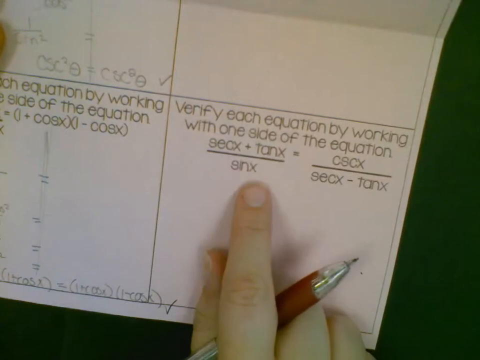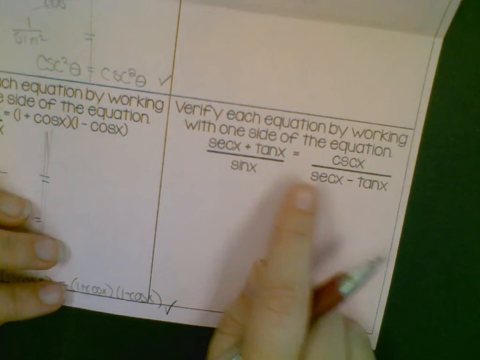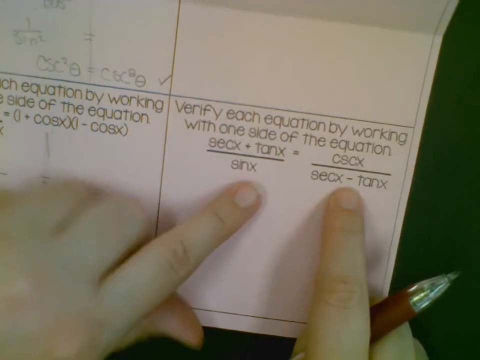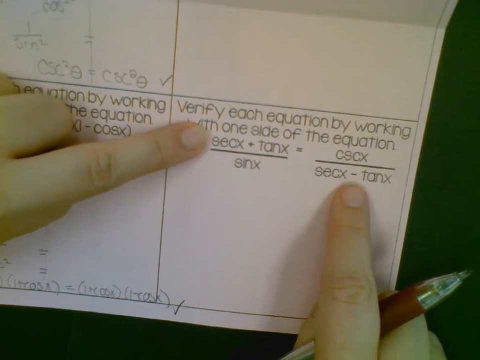The reason we're going to multiply by the conjugate here, or really, it is the conjugate in the numerator, but what we're trying to get is that denominator. So the denominator of this side and the numerator of that side are conjugates. They have opposite signs but the same terms.